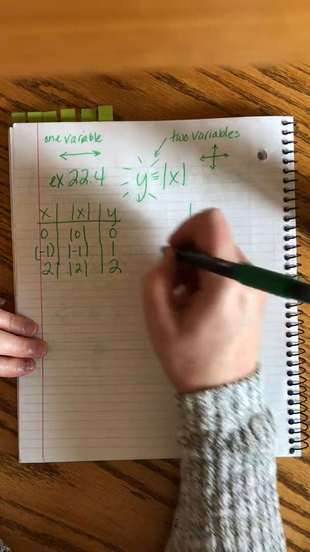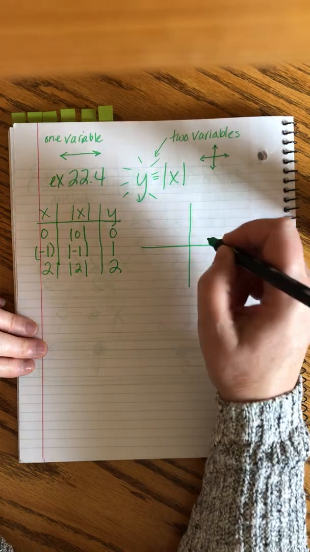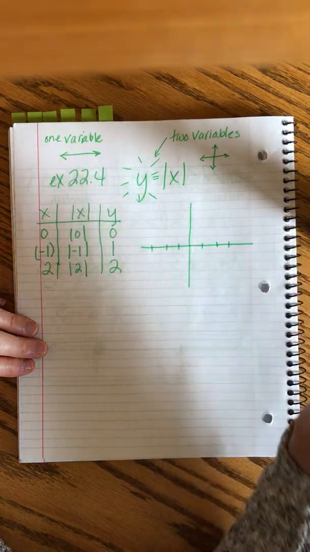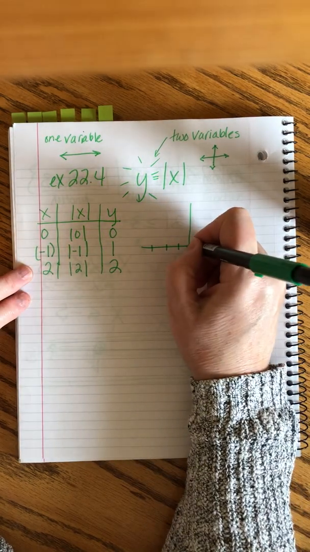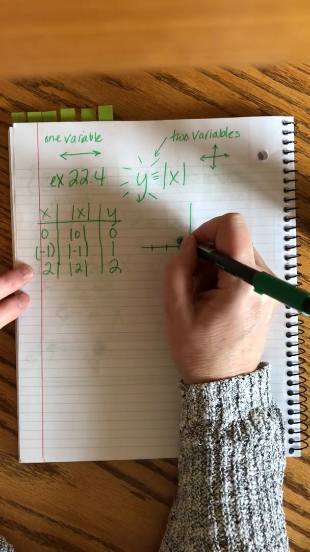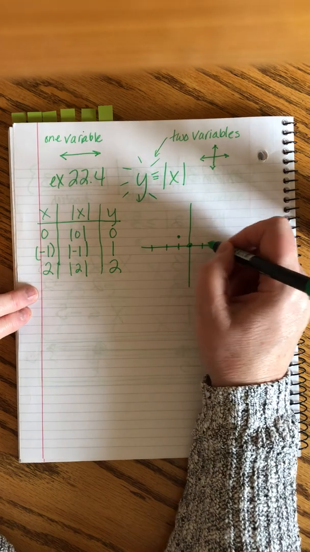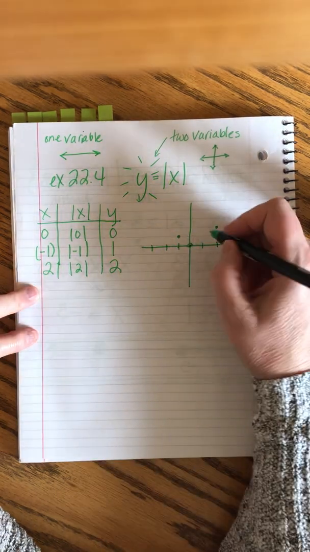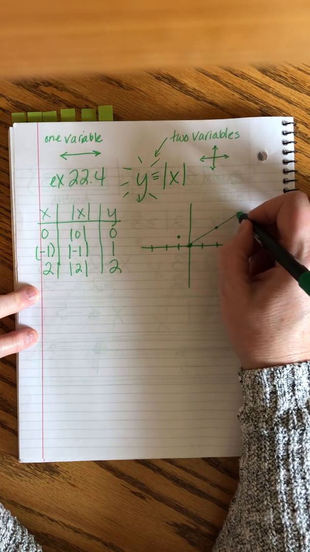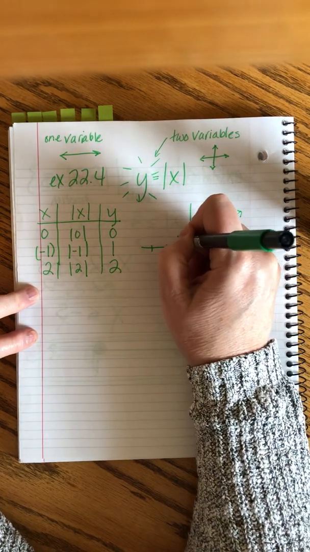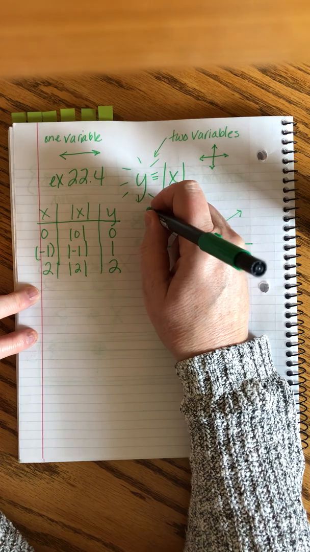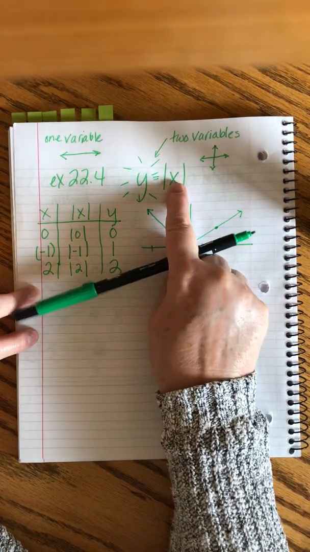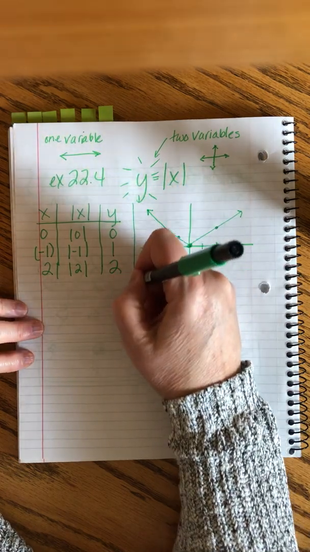I draw my chart. Put a few of these on just so I don't have to draw while I'm graphing. 0, 0; -1, 1; +2, 2. And this reminds us, oh yeah, remember the basic absolute value is the flying goose formation thing, right? This is the shape of that function.